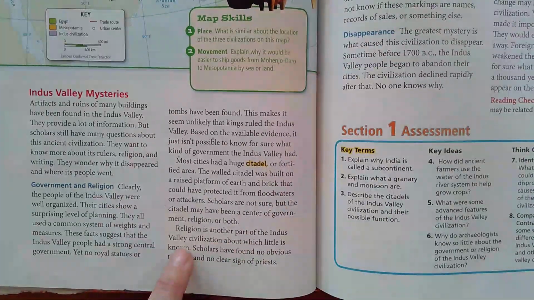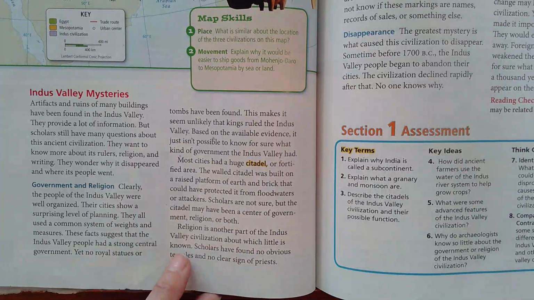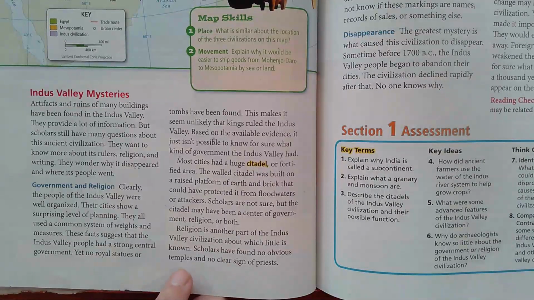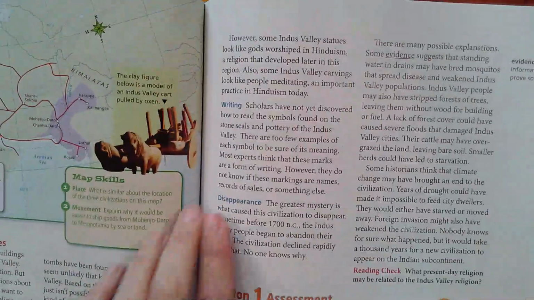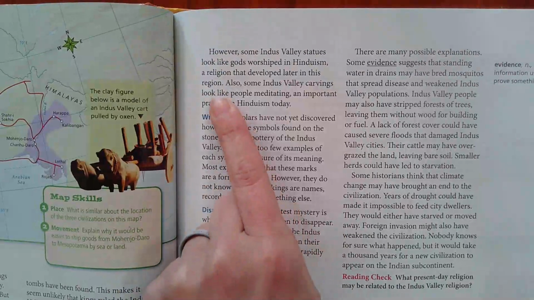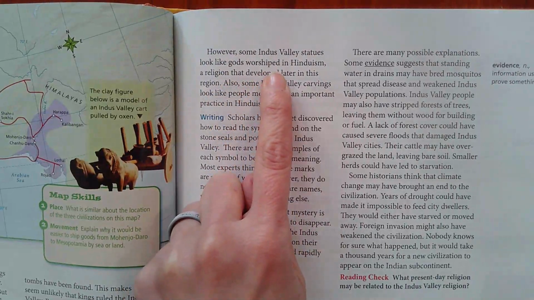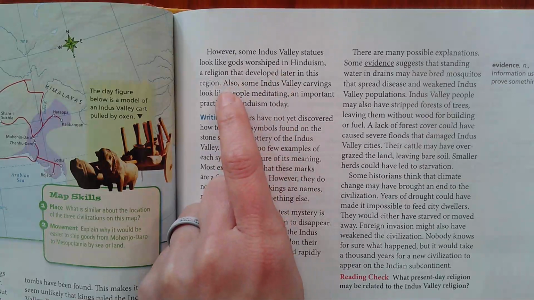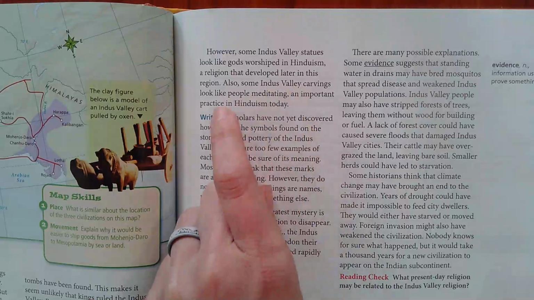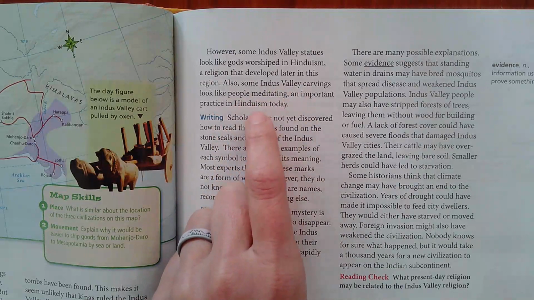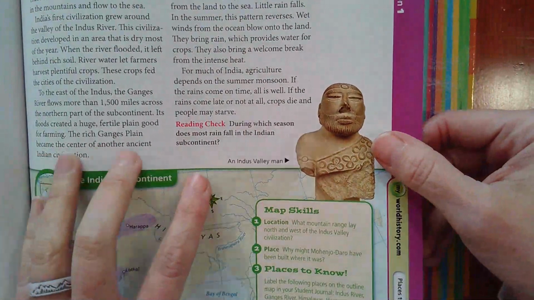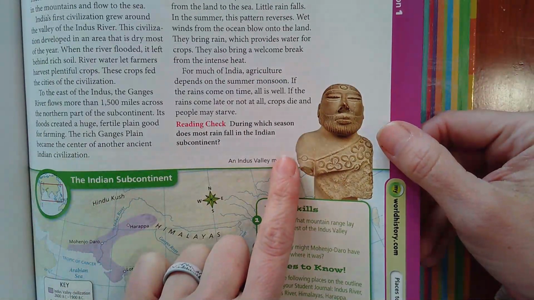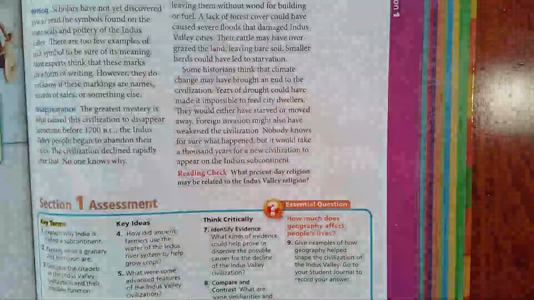Religion is another part of the Indus Valley civilization about which little is known. Scholars have found no obvious temples and no clear sign of priests. However, some Indus Valley statues look like gods worshipped in Hinduism, a religion that developed later. Also, some Indus Valley carvings look like people meditating, an important practice in Hinduism today. If you flip back to page 201, here is a picture of a statue that they are referencing, an Indus Valley man. Page 201 if you want to look at it more.